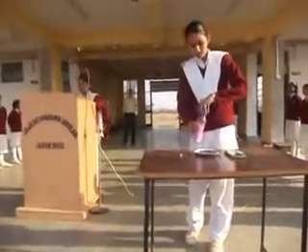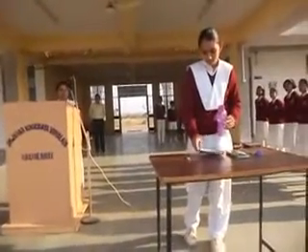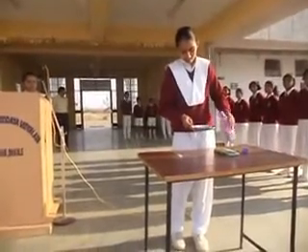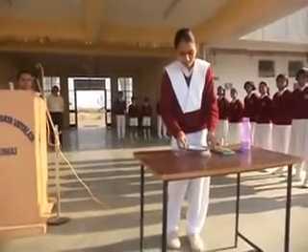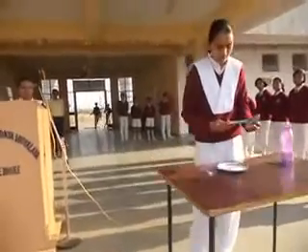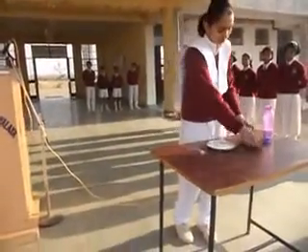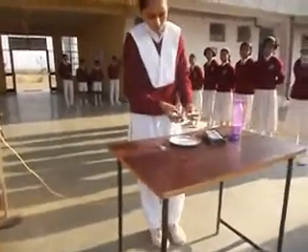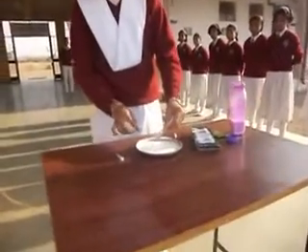Now, in this experiment, first we will take milk. In that, we will drop some colors and take care that they don't mix in it.